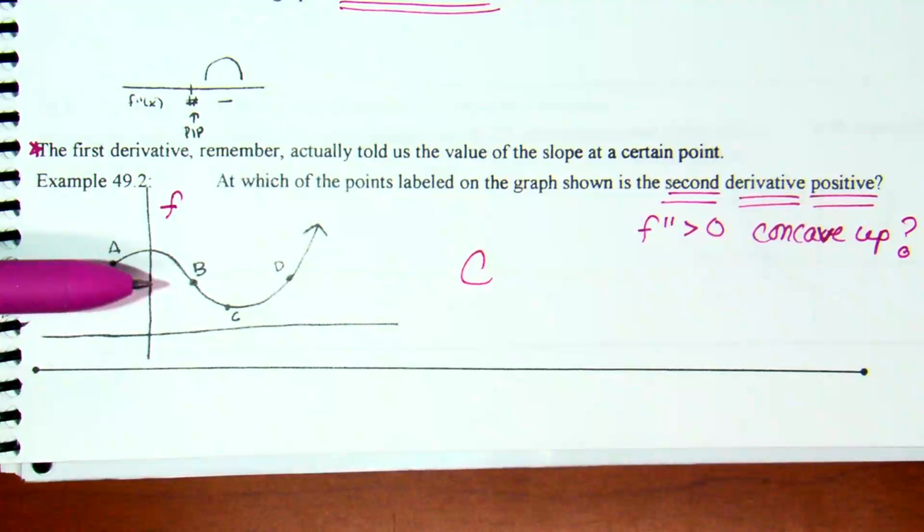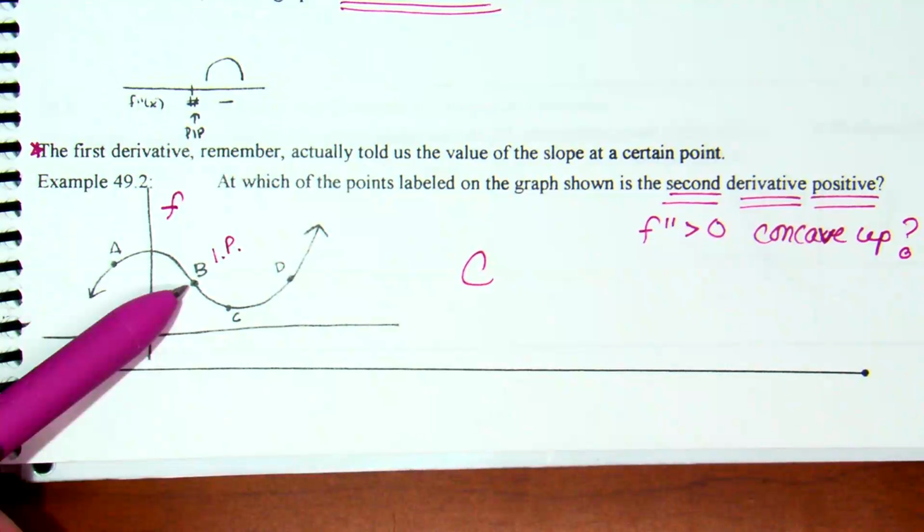Now, Daryl, you mentioned something up to but not including B. So what is B? Right. B is an inflection point. So at that, and really the question is just at which of the points labeled. So at B, is my second derivative positive? No, my second derivative would be 0. Okay. C, my second derivative would be positive because it's concave up.